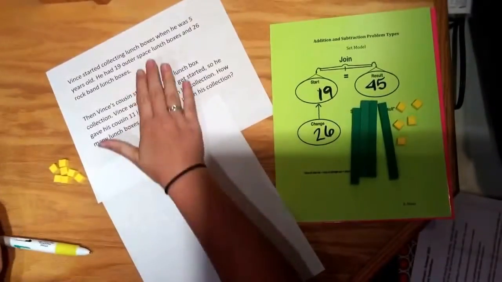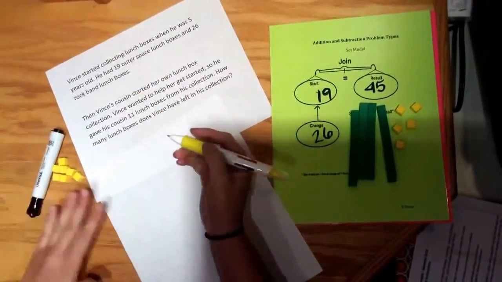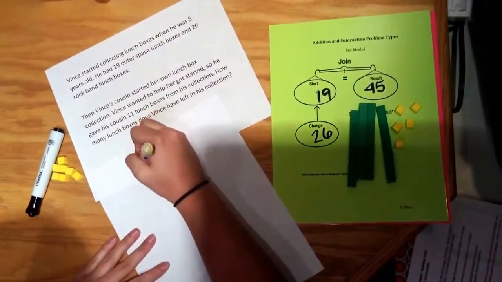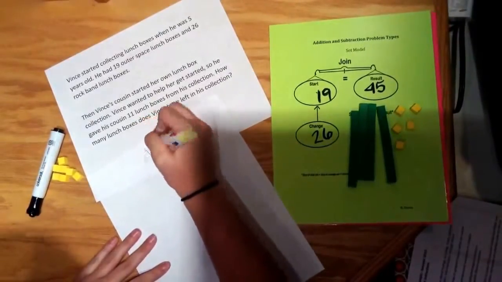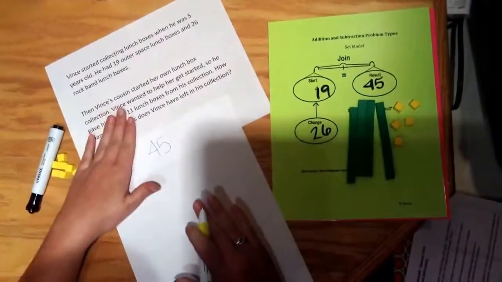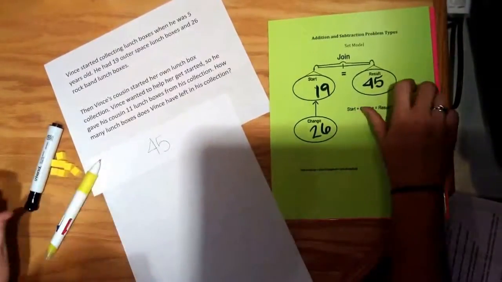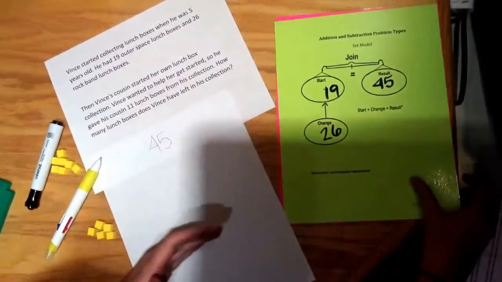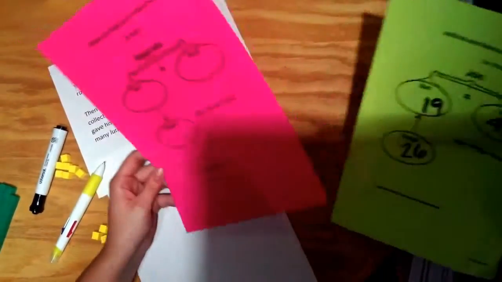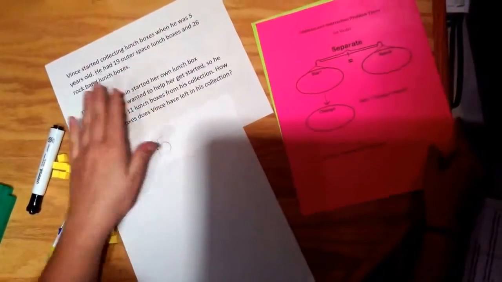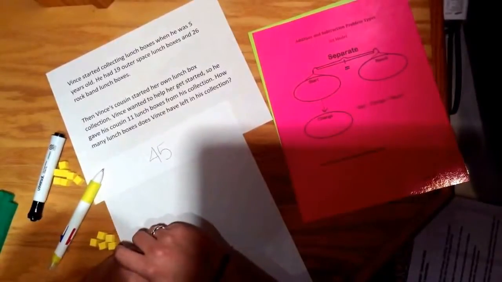So now we can go back because we know the total number of lunch boxes that Vince had is 45. But we also know that he gave away 11 of his lunch boxes. So now we would have to switch to a separate problem because we have to figure out how many he has left after he gives his cousin 11 boxes.